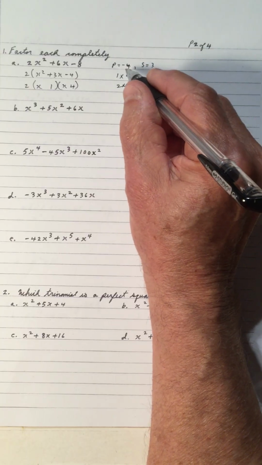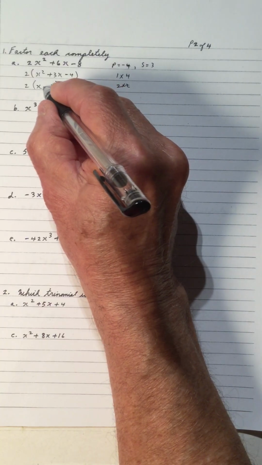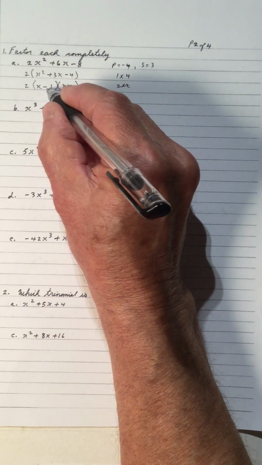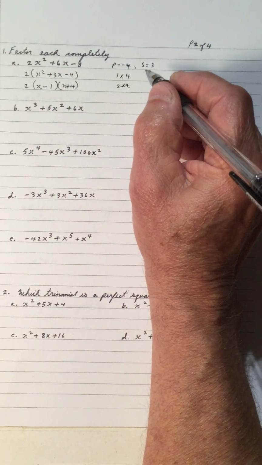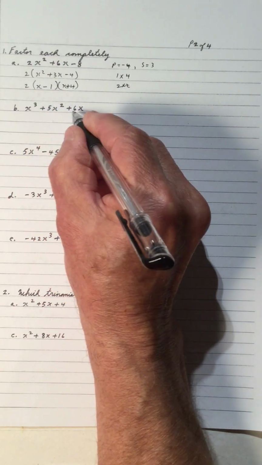Because the product is negative and the sum is positive, we have to have a negative 1 plus 4. This negative 1 times 4 is negative 4. Add, plus 3.